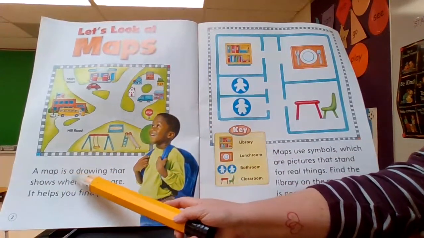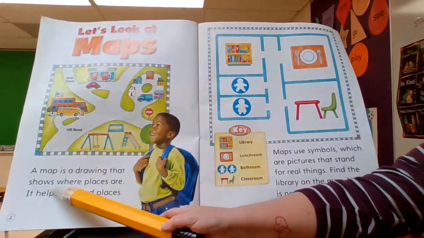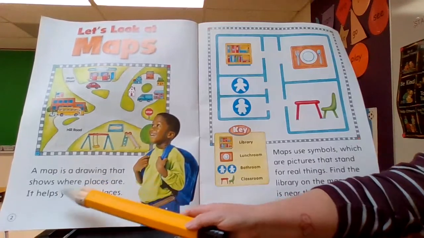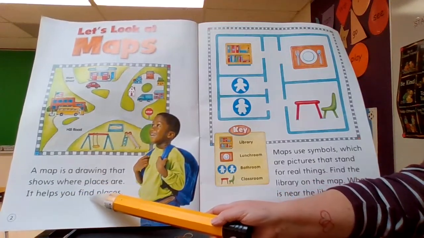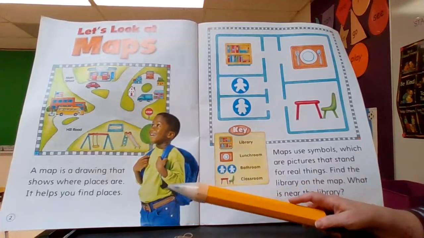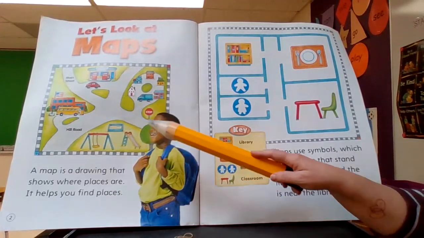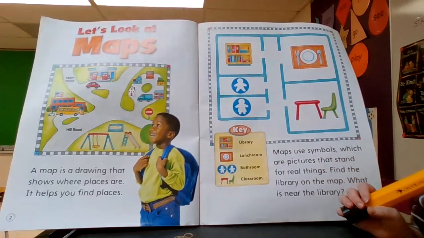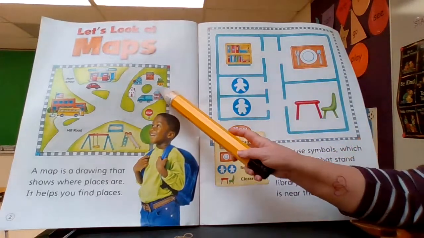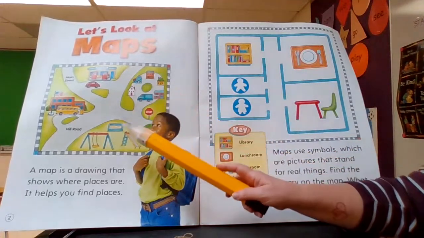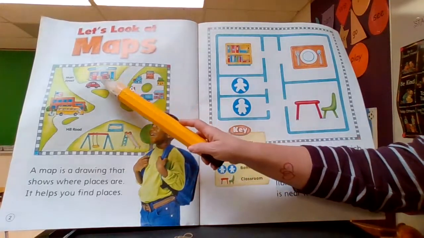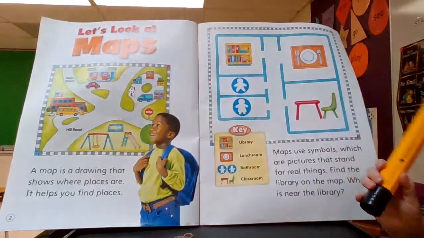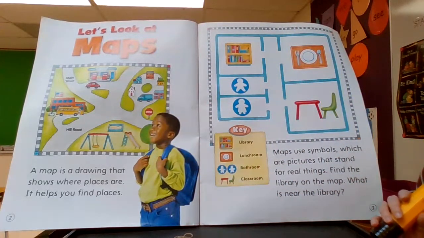A map is a drawing that shows where places are. It helps you find places. So this boy is next to a map of maybe his town, and it has houses, and it has a park, it has a gas station, and it has a school. So that wouldn't be the whole neighborhood, but it would be a little idea of what the neighborhood looks like.